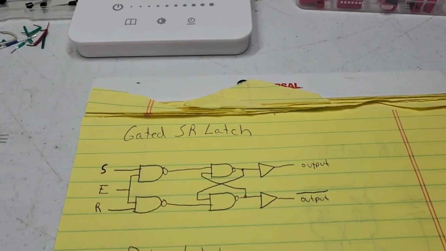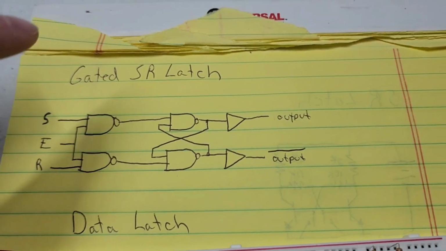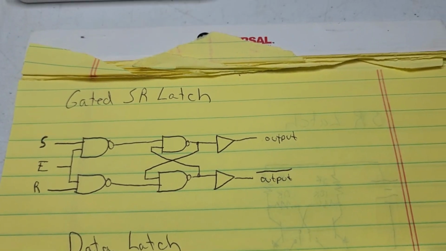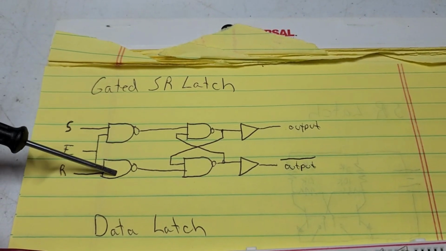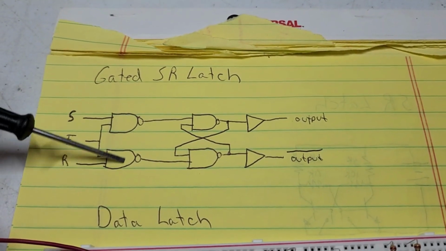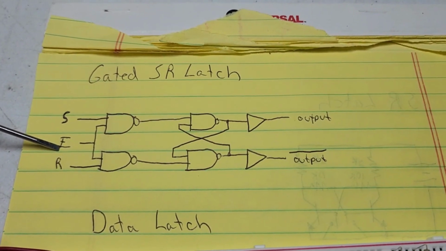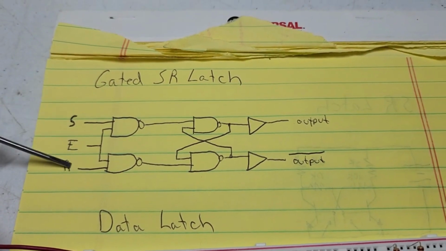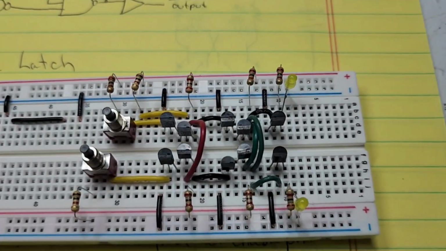So the next latch I built is a gated SR latch. The only difference from the previous latch was I added 2 more NAND gates, tied 2 of their inputs together and made that the enable. I still have a set and reset with my output. Same thing. You can see the circuit that I built here.